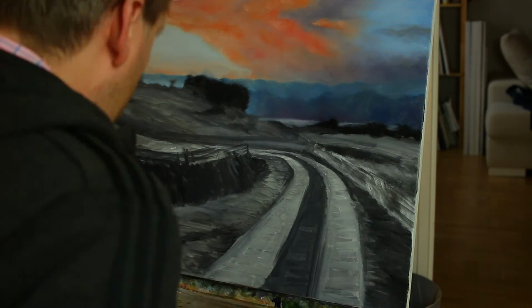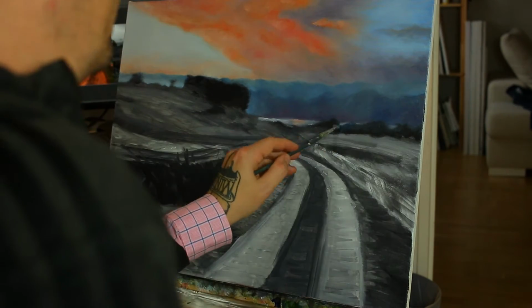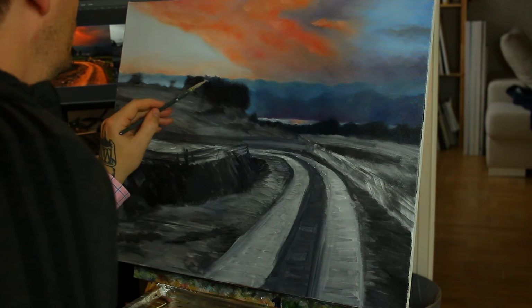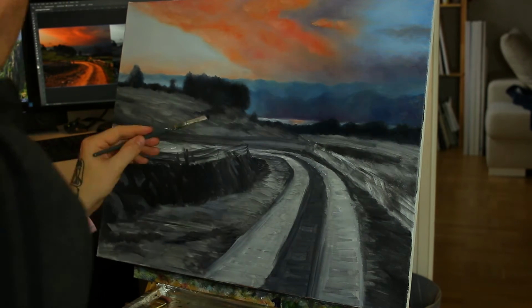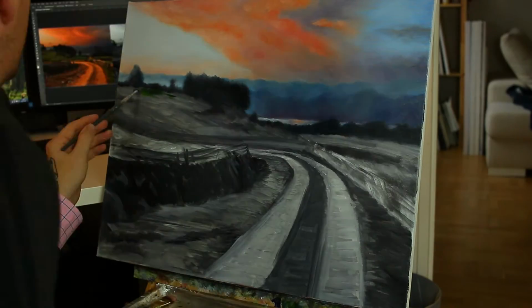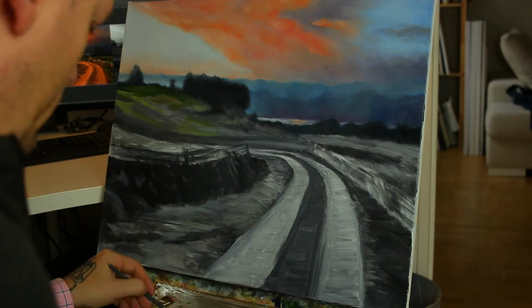In the photo the road is pretty much straight, but on my painting it looks like a subtle uphill, and I think that has to do with how I draw the lines on the road itself.